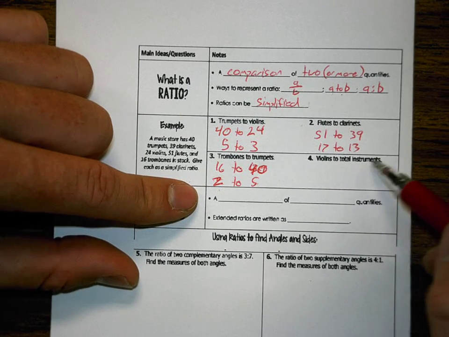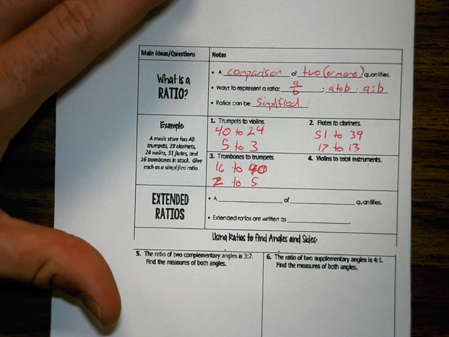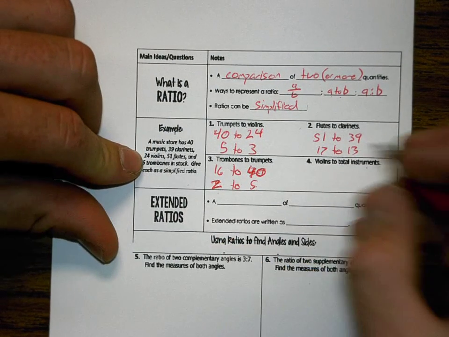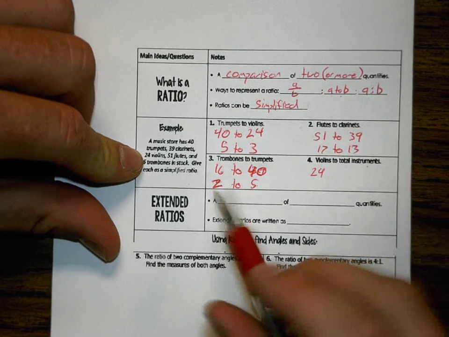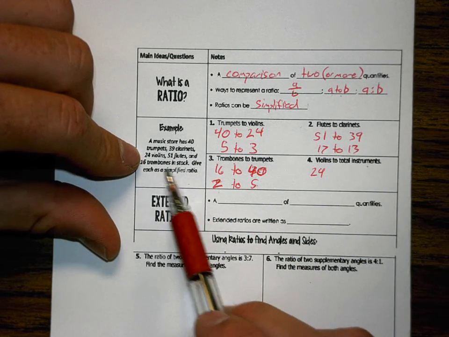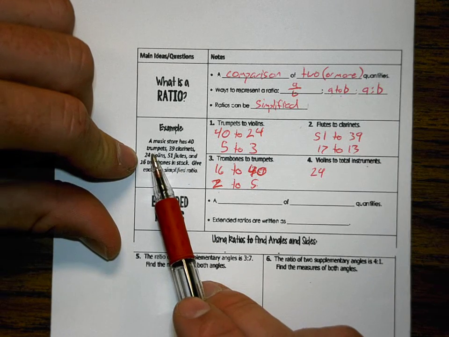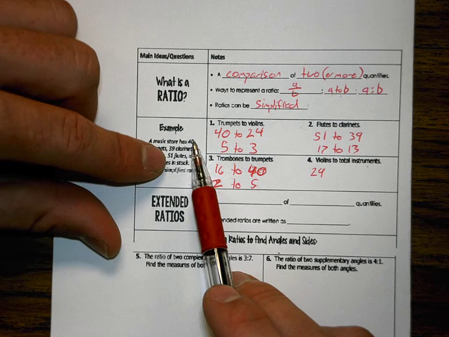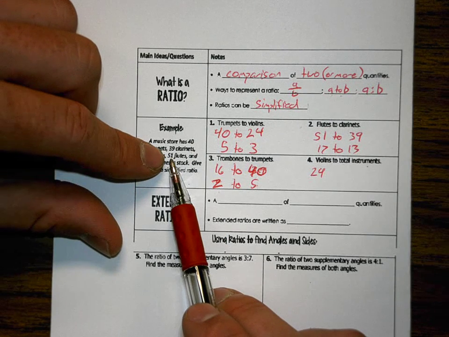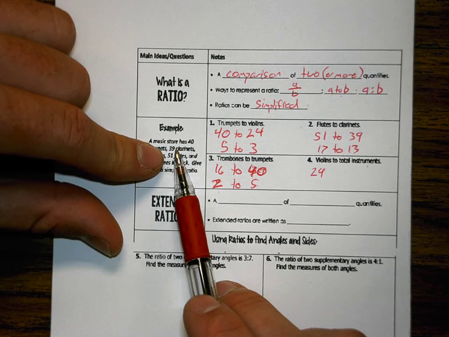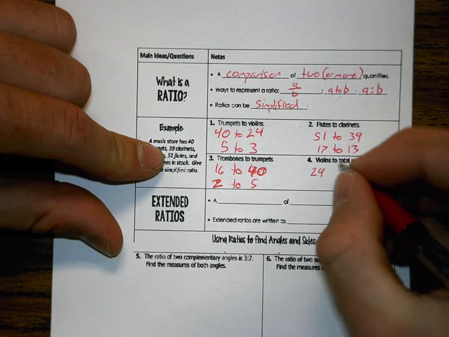Violins to total instruments. So violins is 24 violins. But we have to add all of these up to get the total instruments. 16 plus 24 is 40. 40 plus 40 is 80. 80 plus 51 is 131. 131 plus 39 is 170.